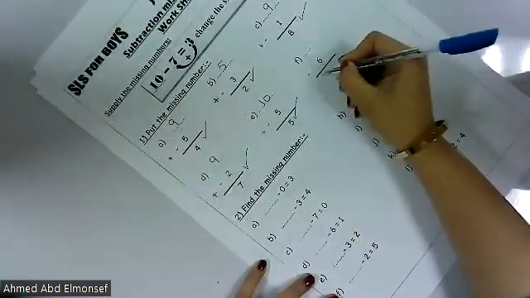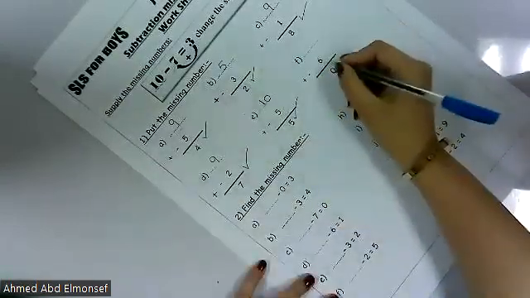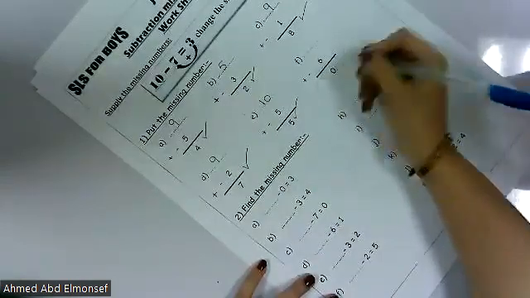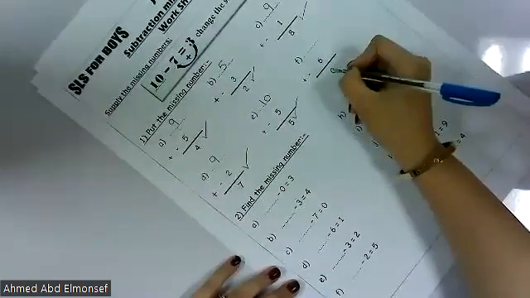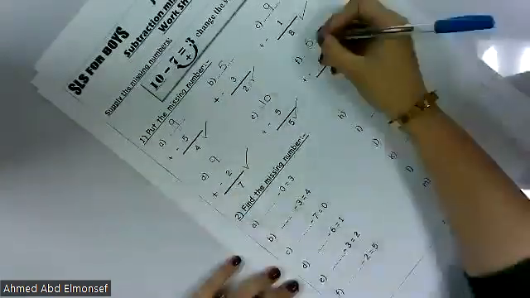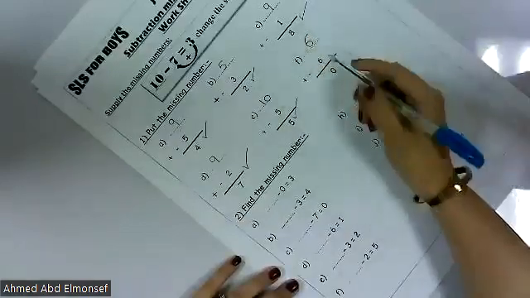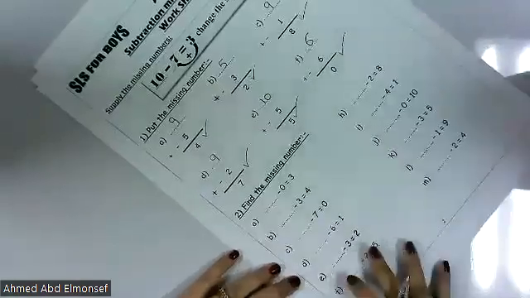Dots minus 6 equals 0. We have to change this sign to plus. So 6 plus 0, 0 is a slide. So 6 plus 0 is 6. To make sure that my answer is right, 6 minus 6 equals 0. It is right.